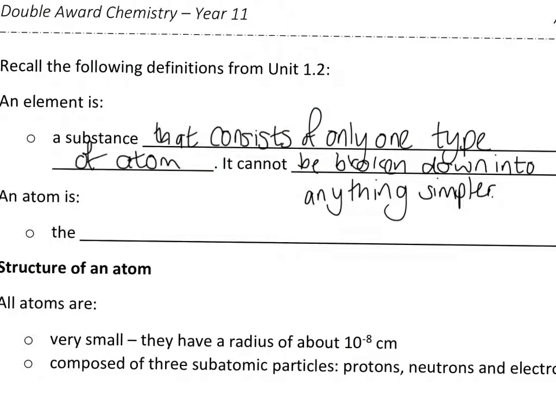So what is an atom then? Can you remember the definition of an atom?